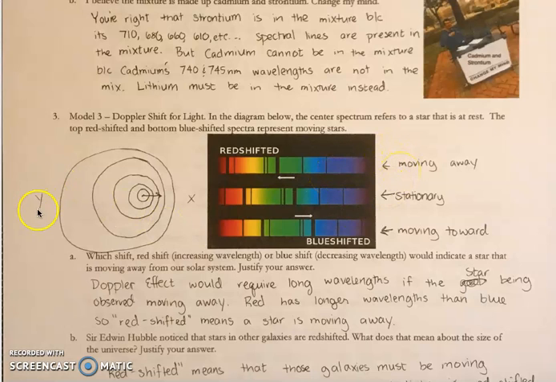And I tried to put a picture here in the model I sent out to you guys. If the car is moving away, this observer sees long wavelength, low frequency. And my long wavelength of light is red. Red light or red shifted starlight means that whatever you're looking at is moving away from the Earth. The Earth is at position Y.